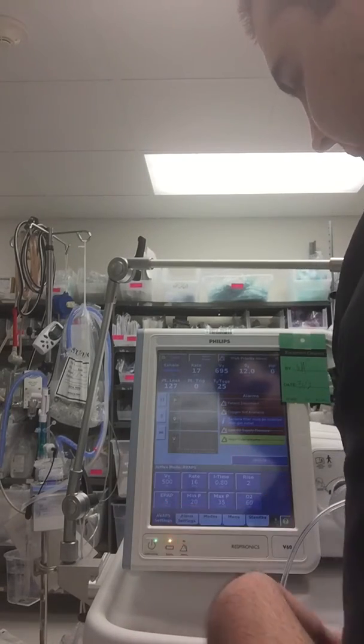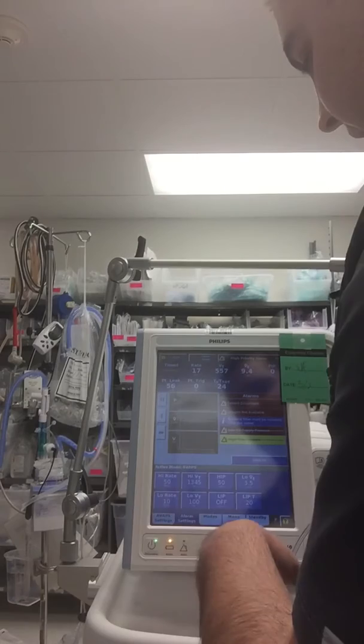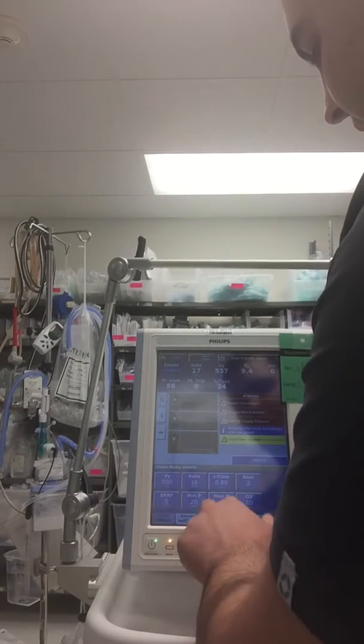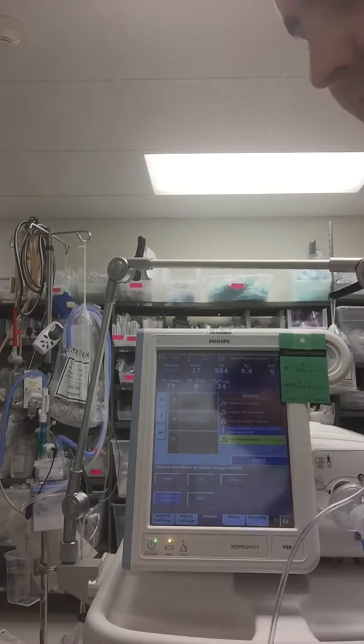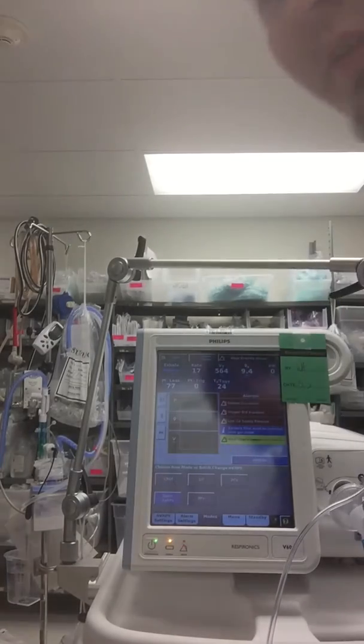And then the settings should be set, alarms should be set as well, making sure your patient doesn't go apneic, they're not in any respiratory distress, keep monitoring the patient.